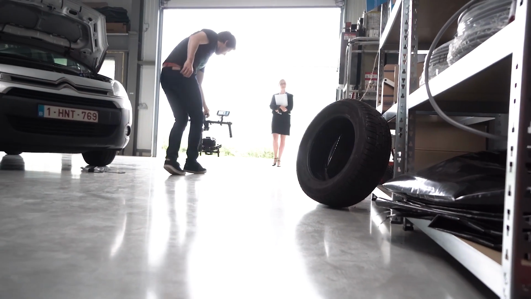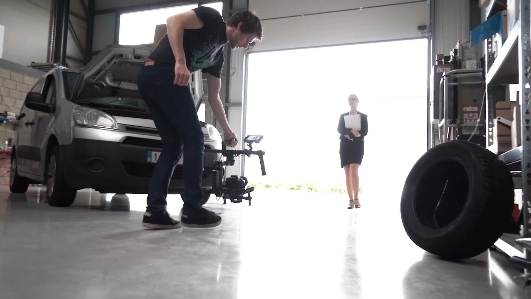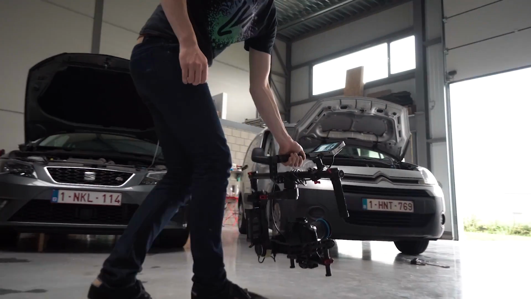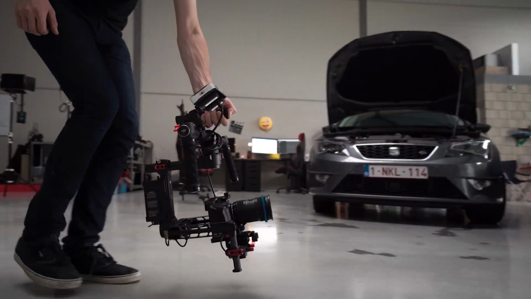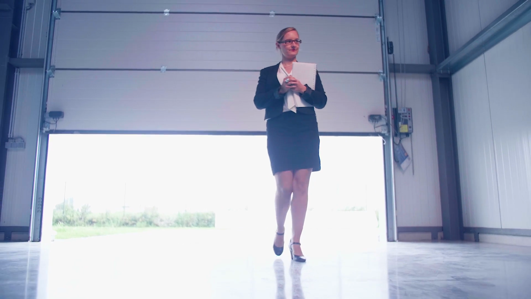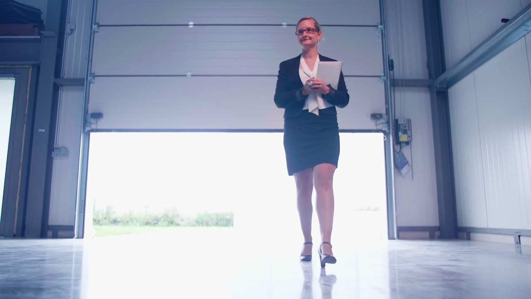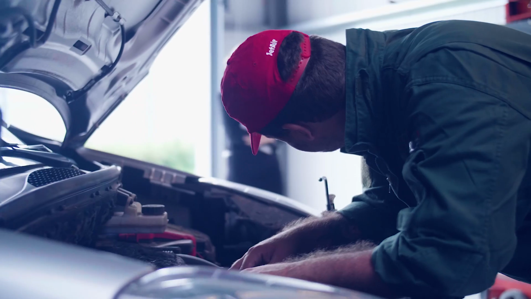And finally, the camera itself. If you want to make it look epic, film from below. It will make everything look big and impressive. And if you can, add some motion to it as well. We're on a gimbal, which adds a lot of depth to the scene, and we can carry on that movement in the medium and close-up shots as well.